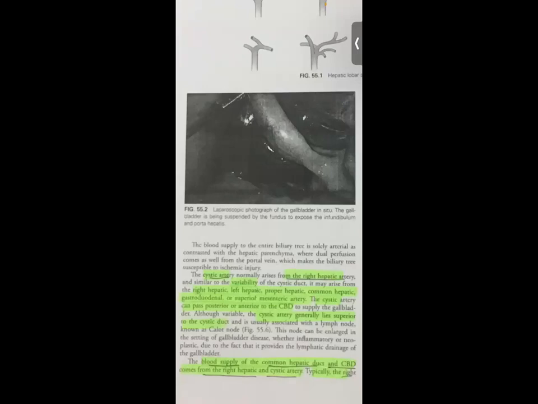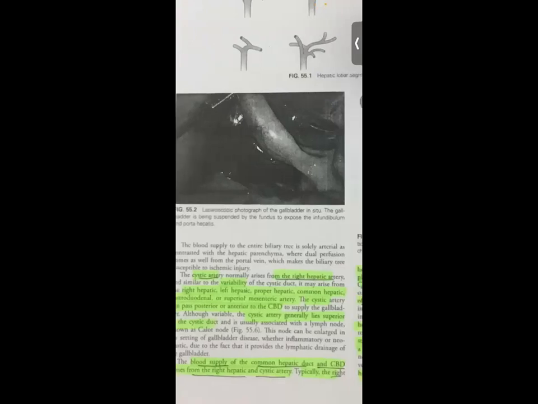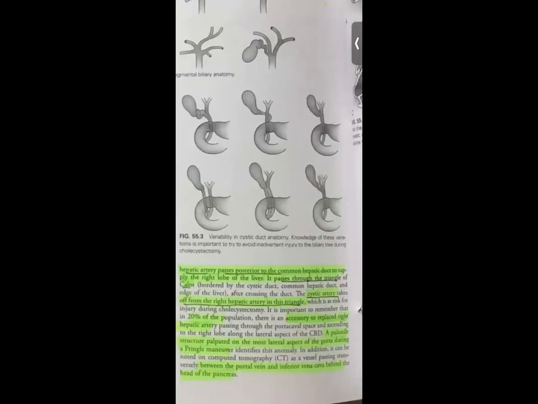So next, blood supply of the common hepatic duct and common bile duct arises from right hepatic artery and cystic artery. So this is also a very important point. The right hepatic artery passes posterior to the common hepatic duct to supply the right lobe of the liver. It passes through the triangle of Calot. So after crossing the duct, the cystic artery takes off from the right hepatic artery in this triangle. So in Calot's triangle, right hepatic artery will give rise to cystic artery.